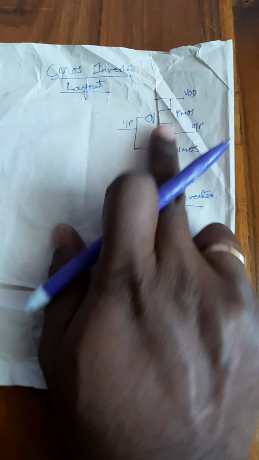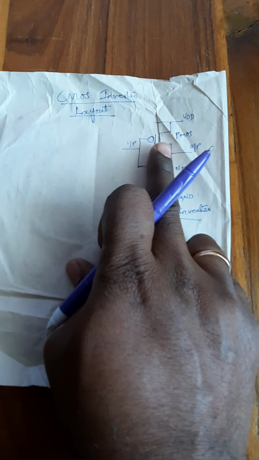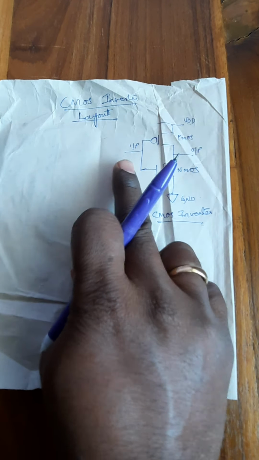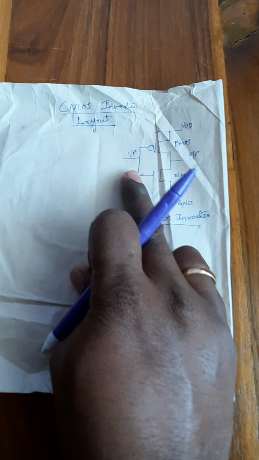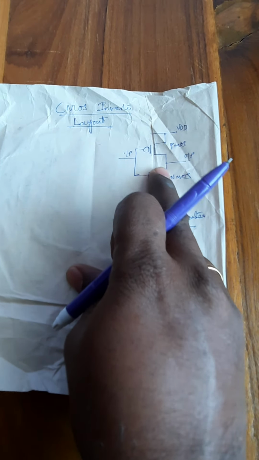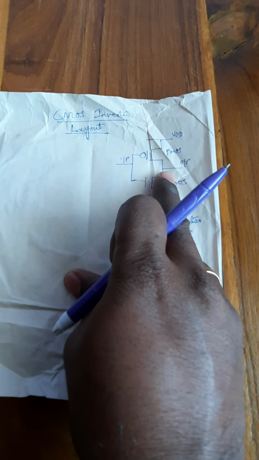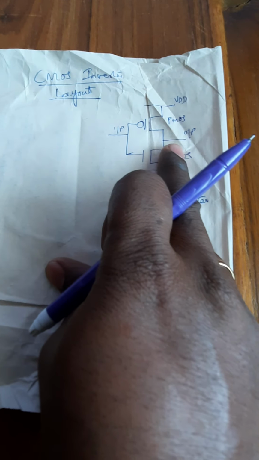Hello everyone. Today we'll try to learn how to draw the CMOS inverter circuit layout. We all know that this is a CMOS inverter circuit where you'll have a PMOS and an NMOS, and these two are connected through the gate terminals. The shorted gate will have the input signal applied, and to the shorted drain terminal, this is the drain of PMOS and this is the drain of NMOS, we will connect the output.